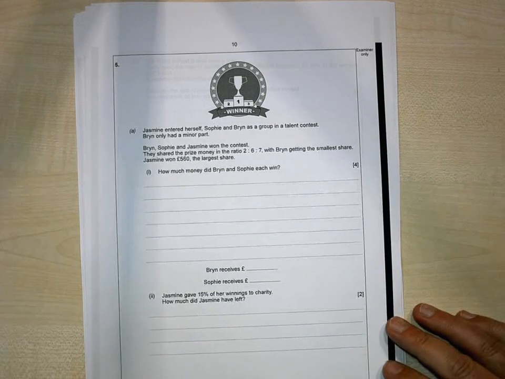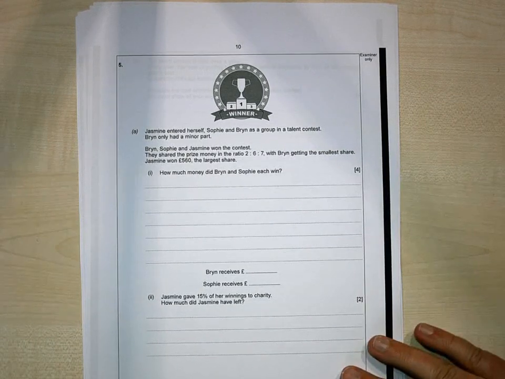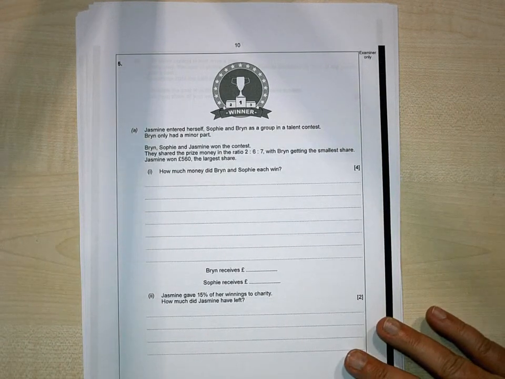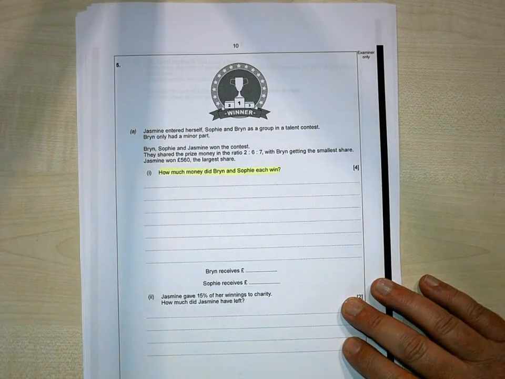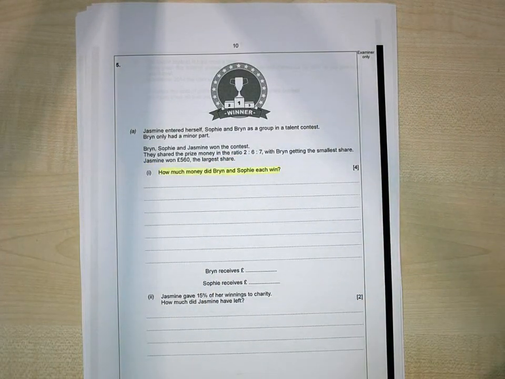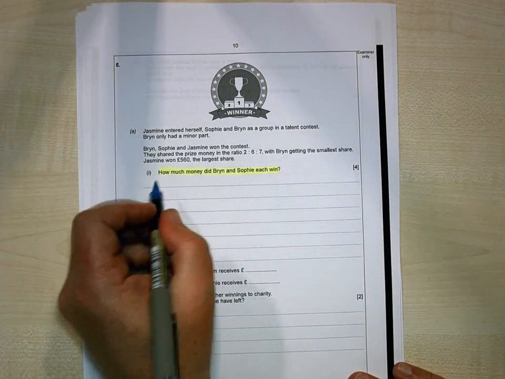Question 5. Jasmine entered herself, Sophie and Bryn as a group in a talent contest. Bryn only had a minor part. Bryn, Sophie and Jasmine won the contest. They shared the prize money in the ratio 2 to 6 to 7, with Bryn getting the smaller share. Jasmine won £560, the largest share. Question: how much did Bryn and Sophie win?